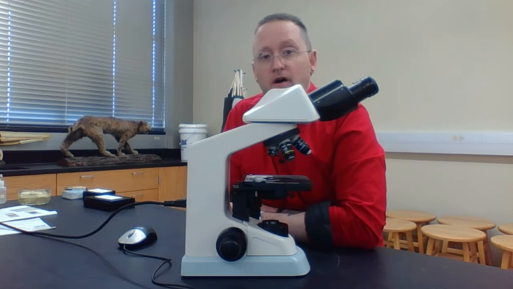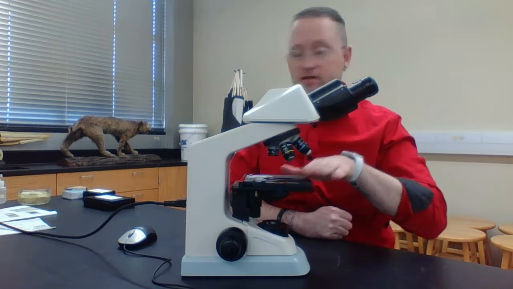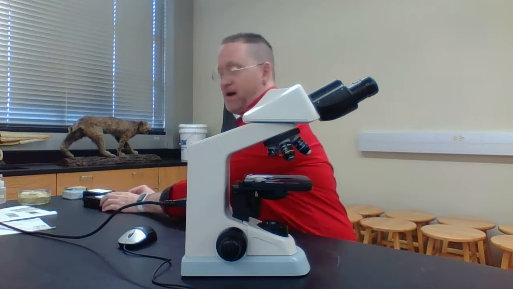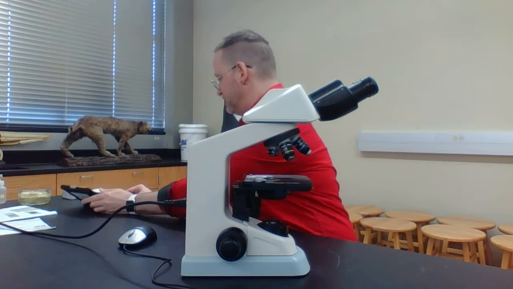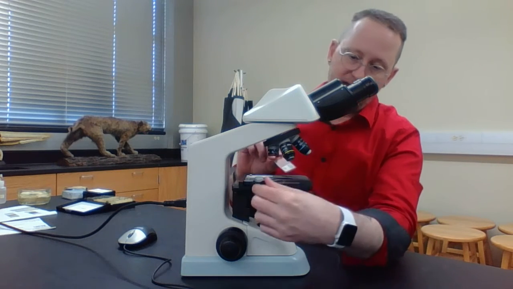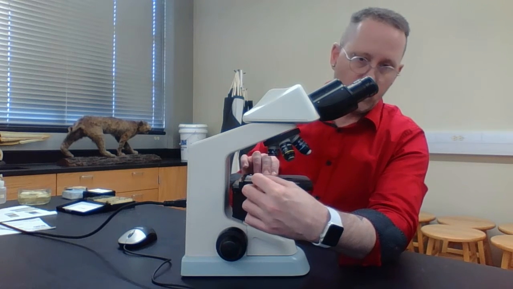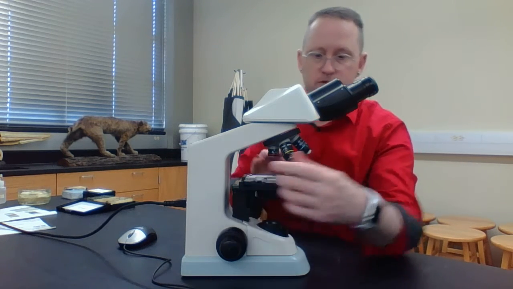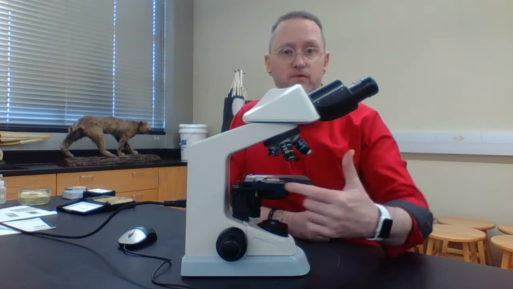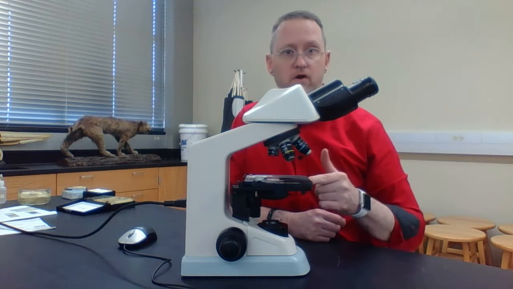So let's talk about some other portions of the microscope. This area right here that you put your microscope slide on, I'm going to grab a microscope slide and show you how I do this. I can put it here in these little clips. These little clips hold my microscope slide onto something referred to as the stage. So this entire structure right here is called the stage.